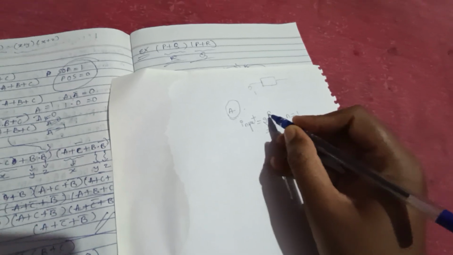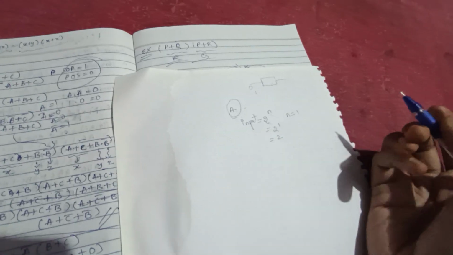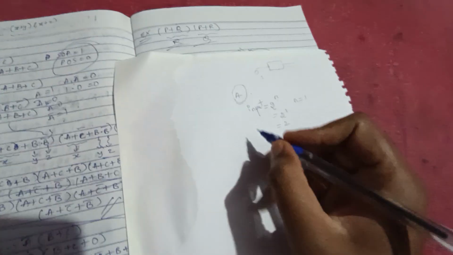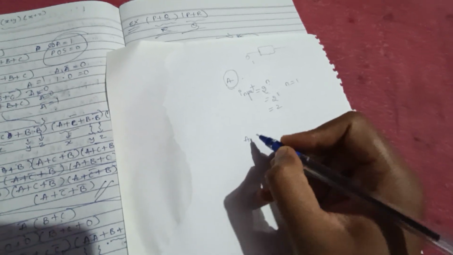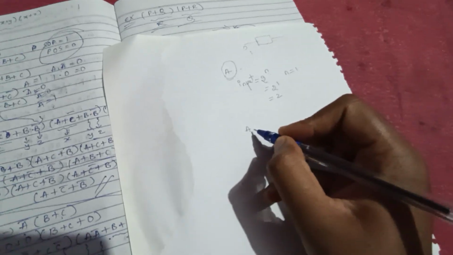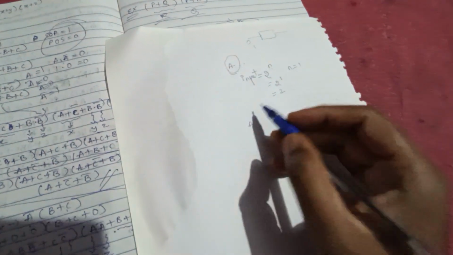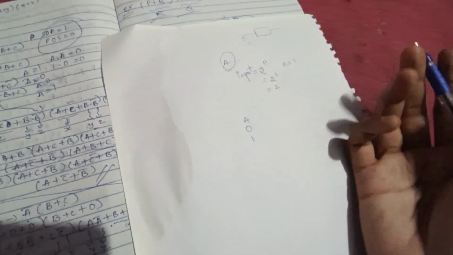That is 2 raised to 1, which is equal to 2. So we are going to give two combinational inputs. A is an input, and the two combinations are 0 and 1.